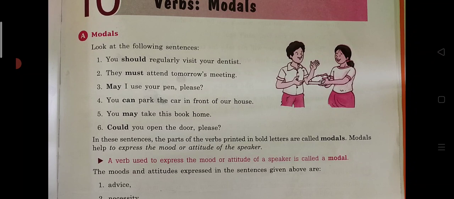So let us see a few examples. See the first example: You should regularly visit your dentist. Here the speaker is giving advice to someone. Should indicates advice. They must attend tomorrow's meeting. In the second sentence, there is some kind of compulsion, a necessity. So must indicates necessity or compulsion.